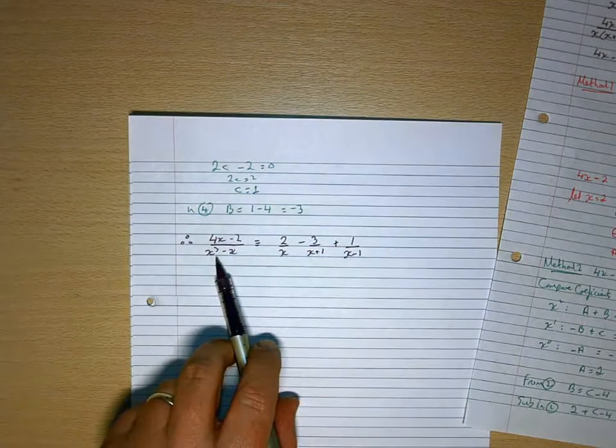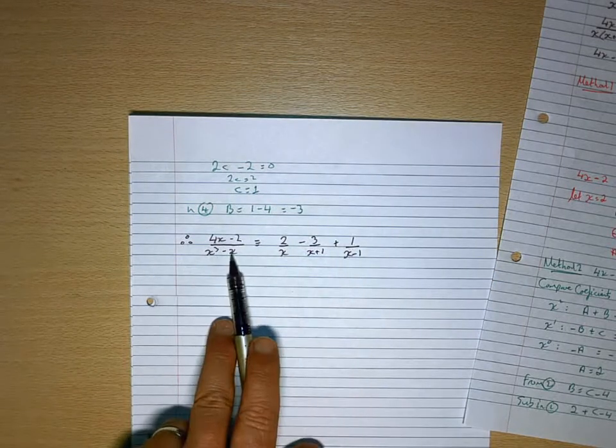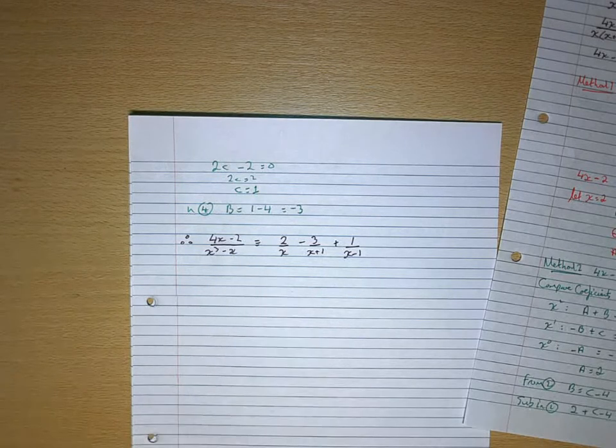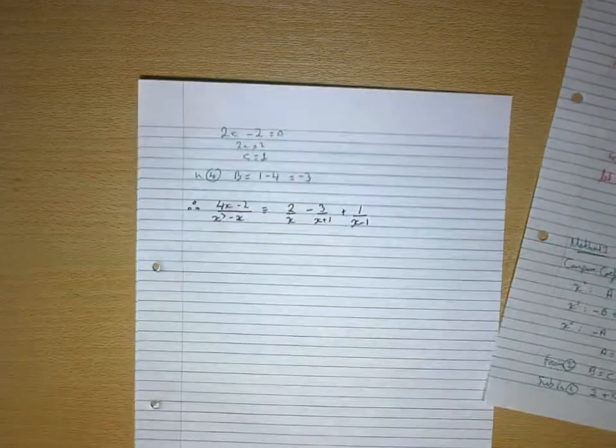So again, previous skill would be to take that and turn it into that. We're now able to go the other way as well.